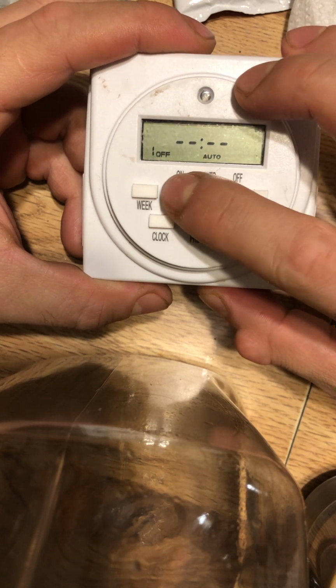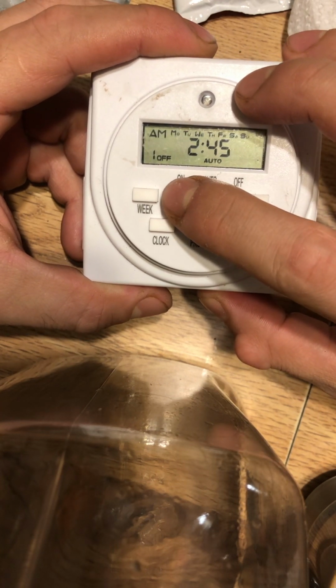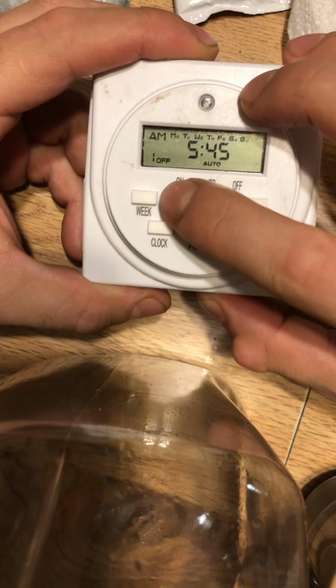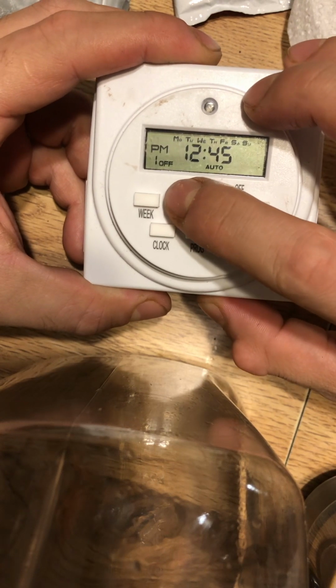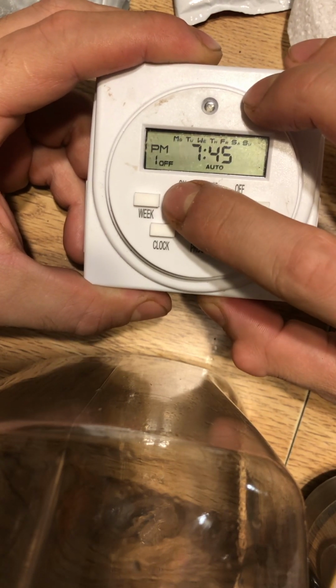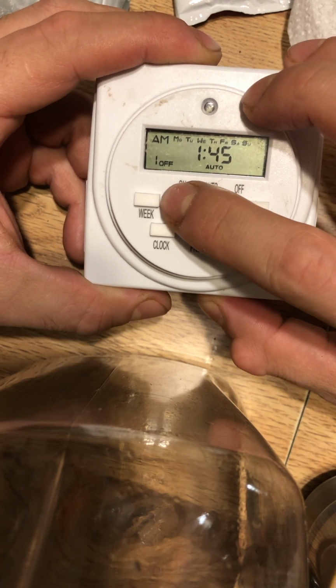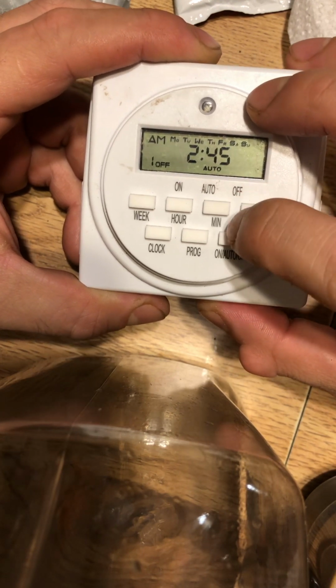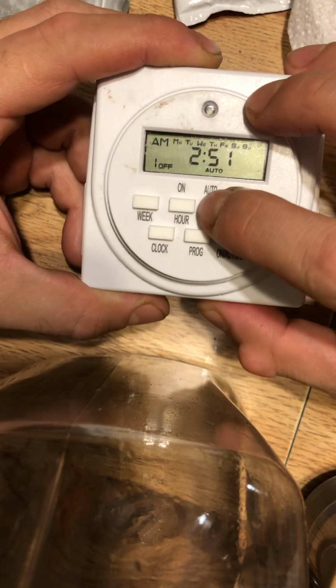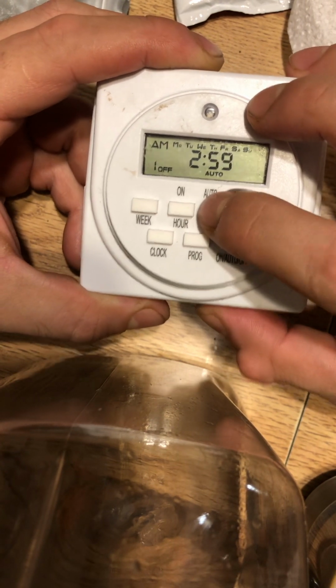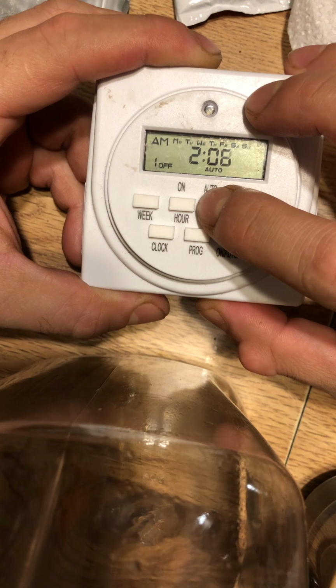So I'm gonna go here, I'm gonna put 2. It's already programmed at that because that's why I wanted to have it initially, so I'm just going right back at it. So you keep putting it in here, 2:45, then you go to minutes, hold it down.